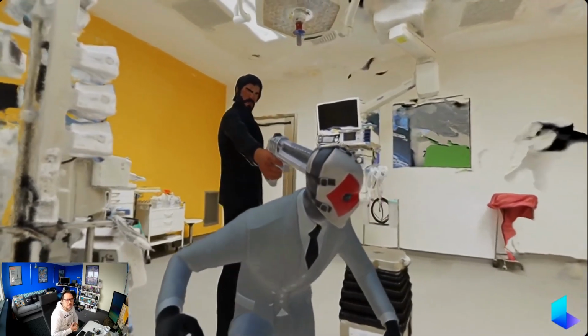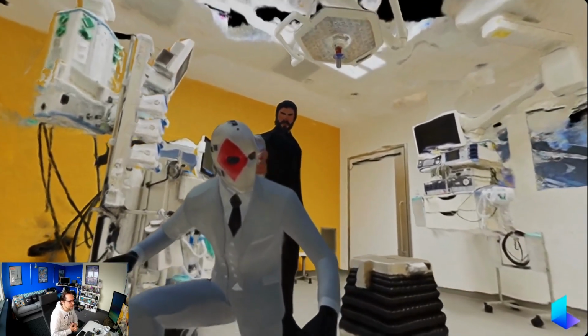To be able to pull off this quick storyboard and this previs to come up with unique angles that you can go through things and do different things. So that's what's cool about it.